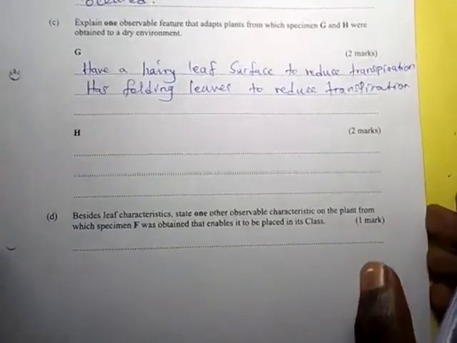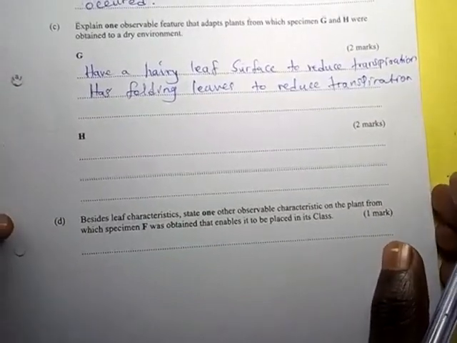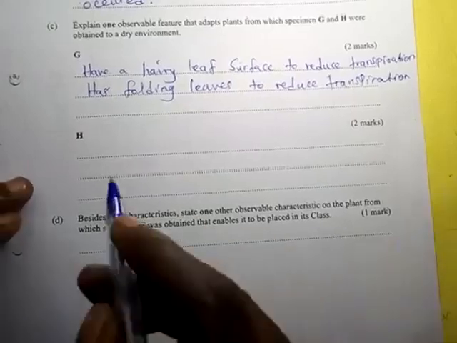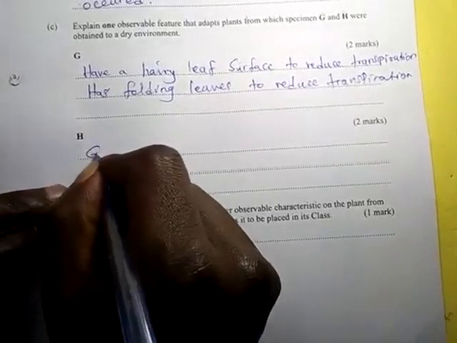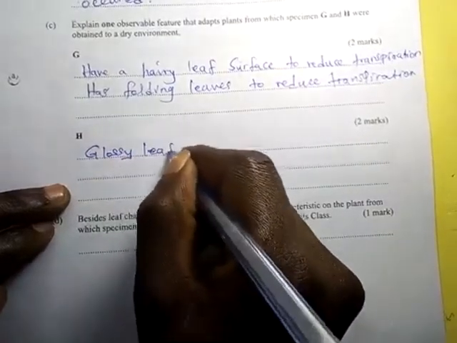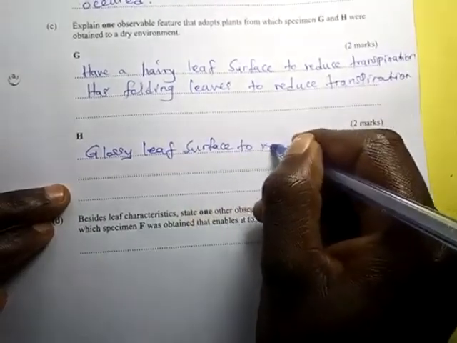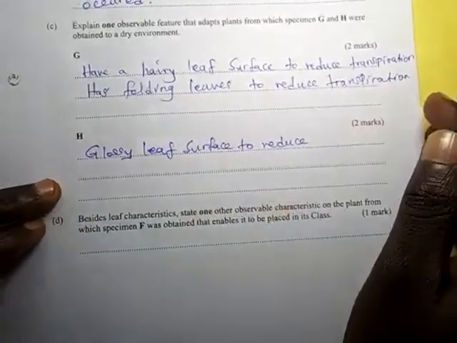H had a shiny or glossy leaf surface, also to reduce transpiration or water loss.